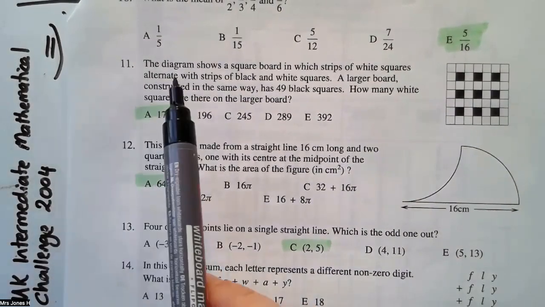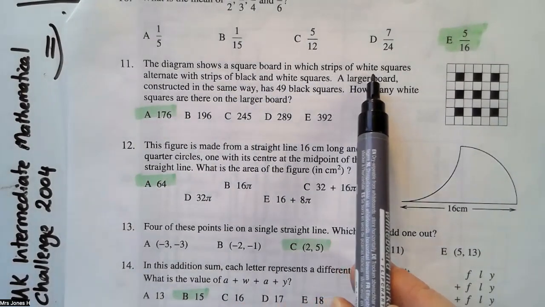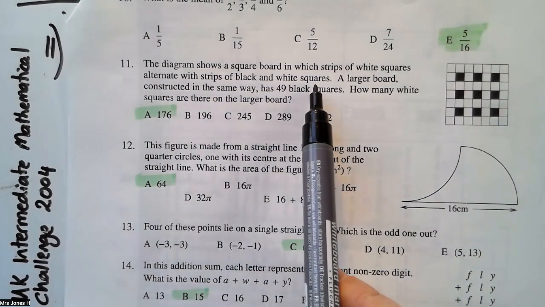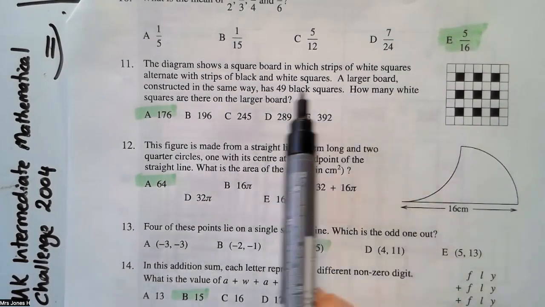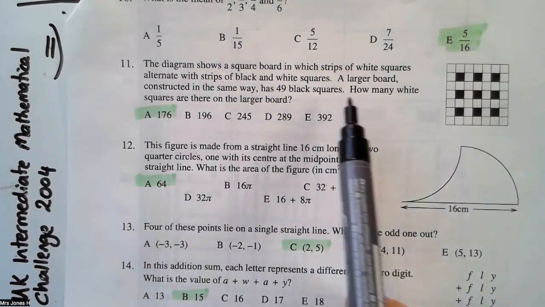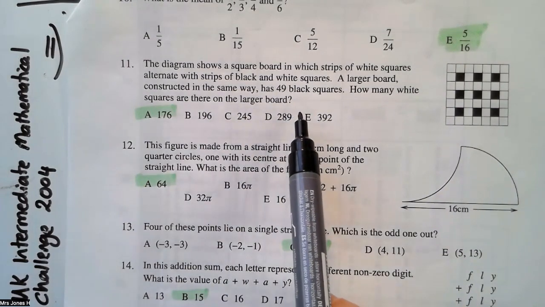Question 11. The diagram shows a square board in which strips of white squares alternate with strips of black and white squares. A larger board constructed in the same way has 49 black squares. How many white squares are there on the larger board?